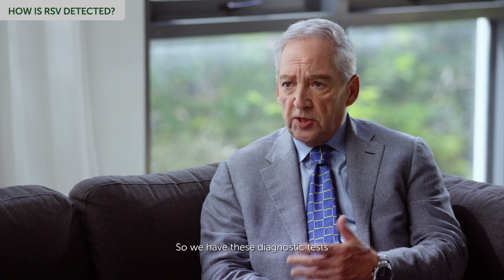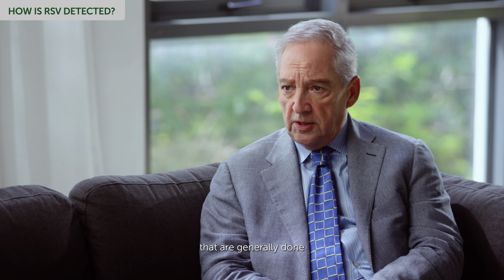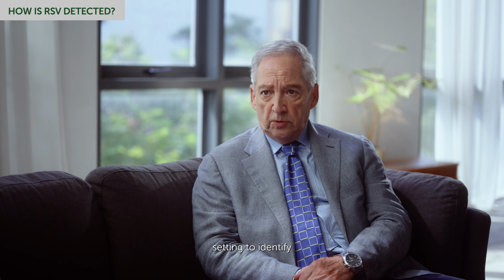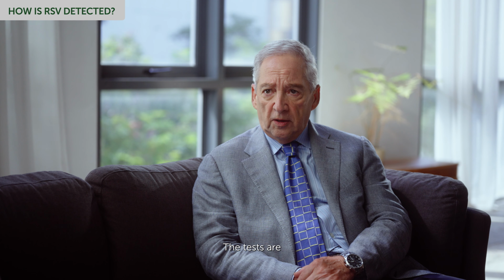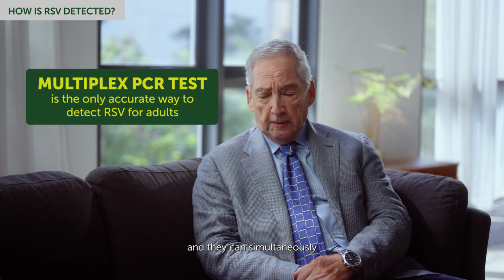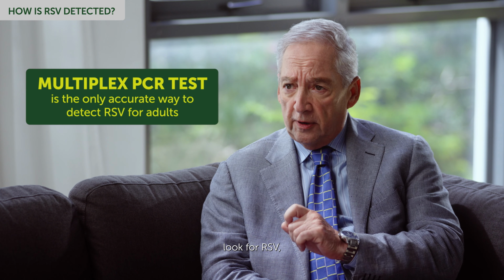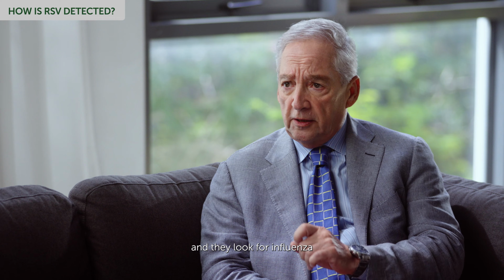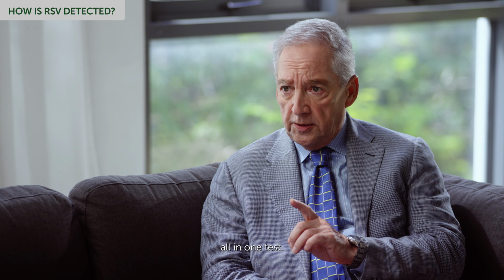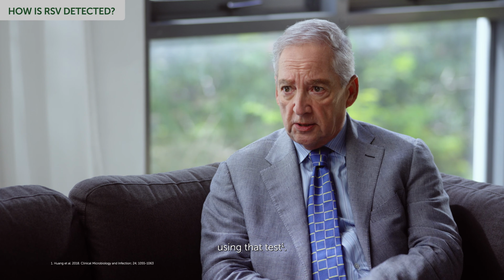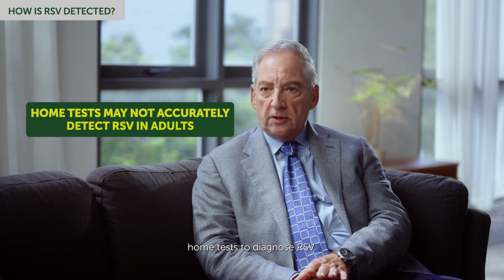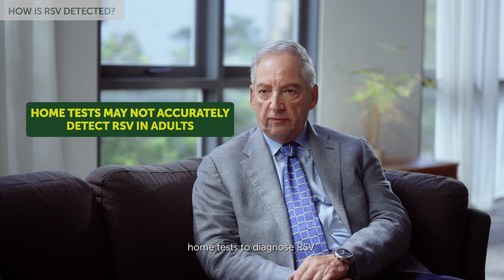So we have these diagnostic tests that are generally done in a hospital setting to identify whether someone has RSV. The tests are called multiplex PCR tests, and they can simultaneously look for RSV, COVID, and influenza all in one test, and we can separate them using that test. There are no real home tests to diagnose RSV.